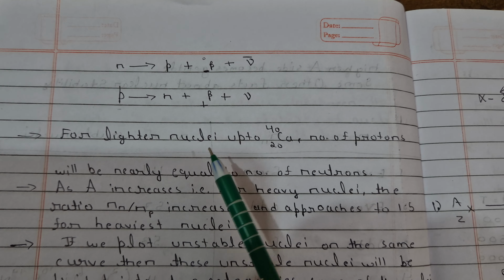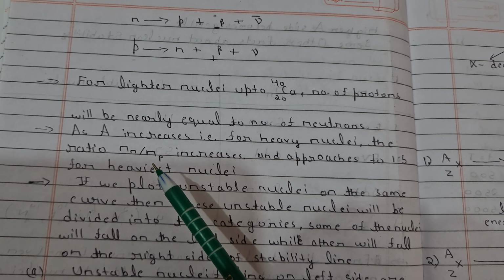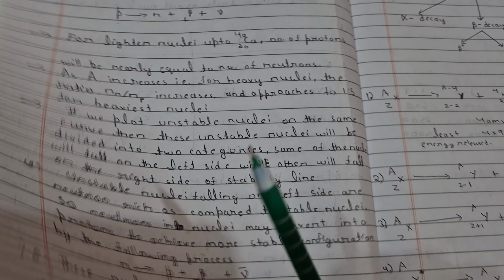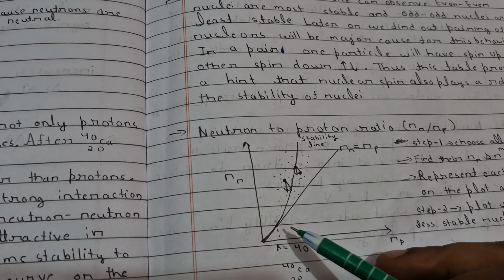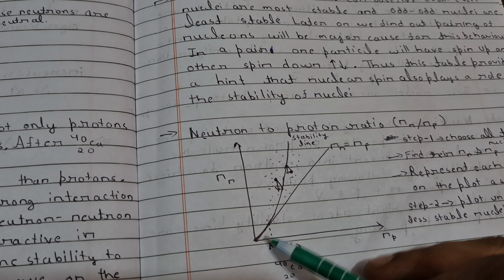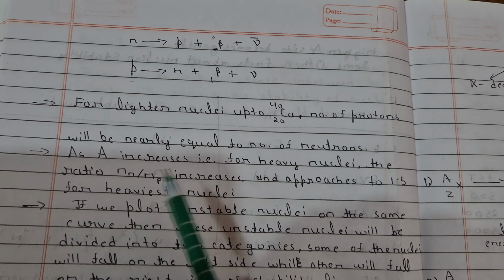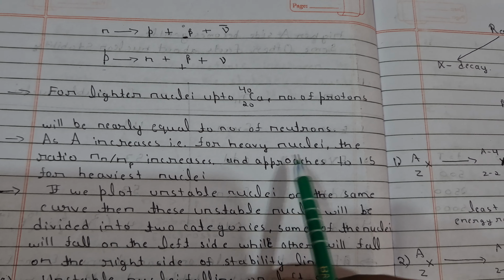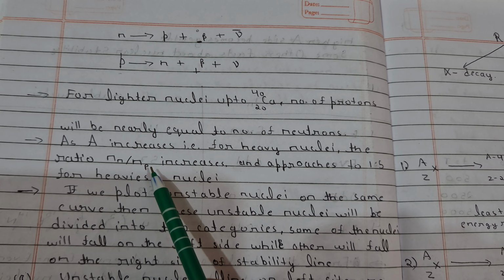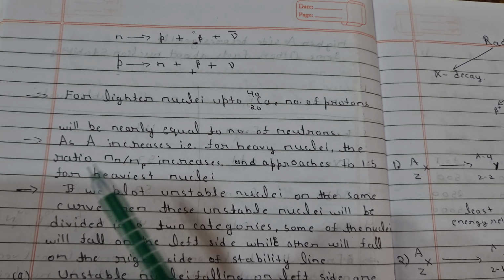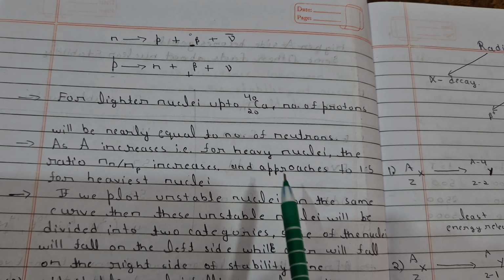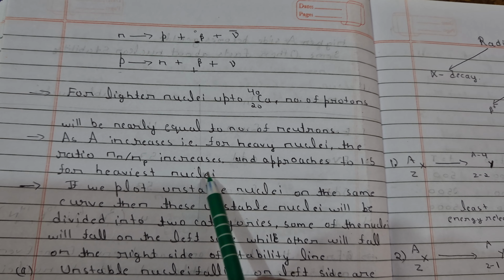For lighter nuclei up to 20Ca40, the number of protons will be nearly equal to the number of neutrons, as we can see here. It is around 40. You will see that it will remain the same. The number of protons will be nearly equal to the number of neutrons. As A increases, that is for heavy nuclei, the ratio Nn divided by Np increases, meaning the number of neutrons starts to increase more rapidly as compared to protons, and approaches 1.5 for the heaviest nuclei.